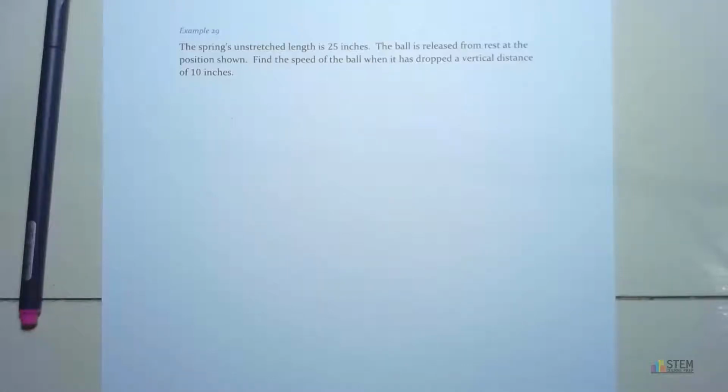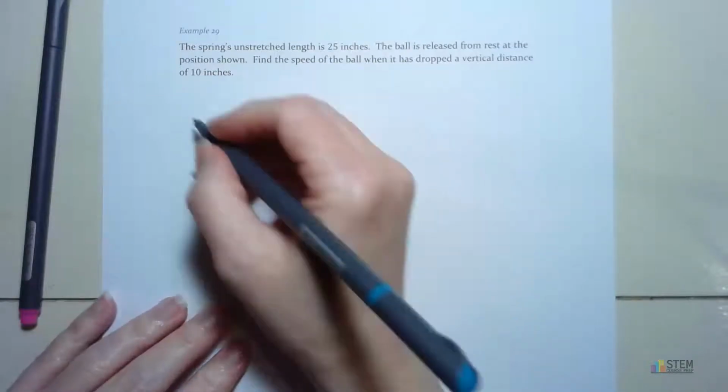Hey guys, let's do example 29 here. This is another potential energy example, and we're going to go ahead and draw out the picture.